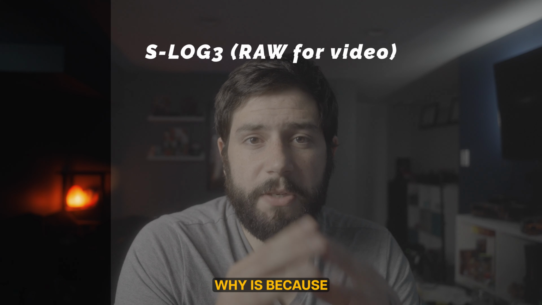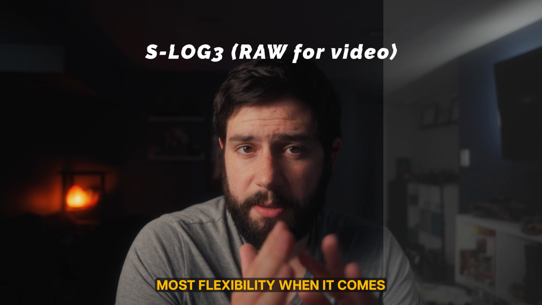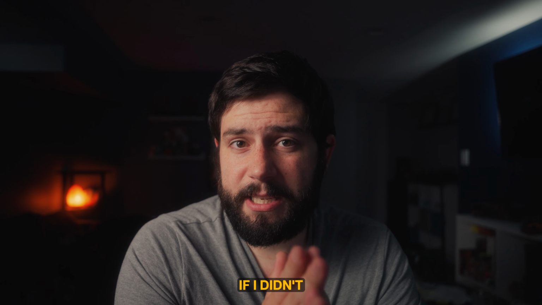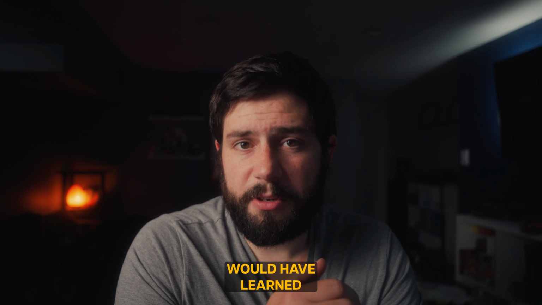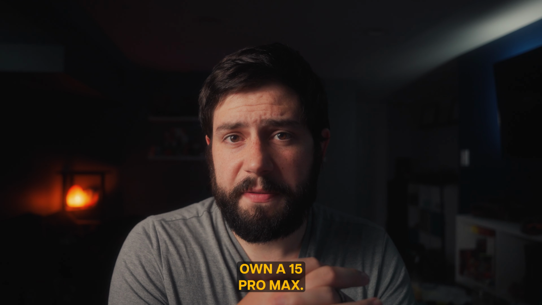The reason why is because RAW images give you the most flexibility when it comes to editing your photos. You have so much more room, you have so much more data, and it's also going to challenge you to be better at your editing. Whereas if you shoot in JPEG, the camera is doing some of the work for you. I know this seems kind of harsh if you're just starting out as a photographer, but trust me, this is going to help you learn that much faster. If I didn't shoot in full auto and if I didn't use JPEG images, I definitely would have learned a lot faster.